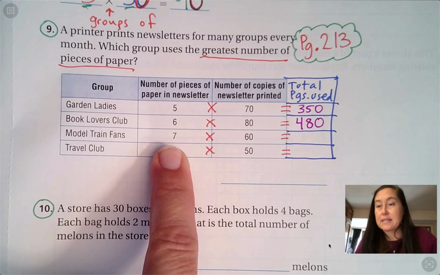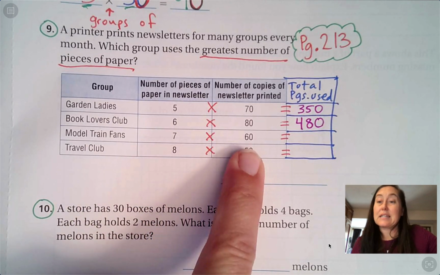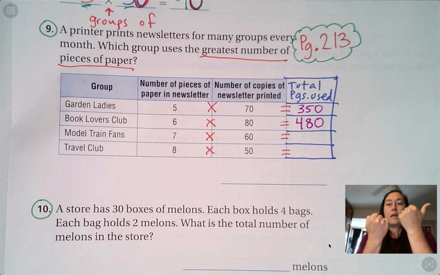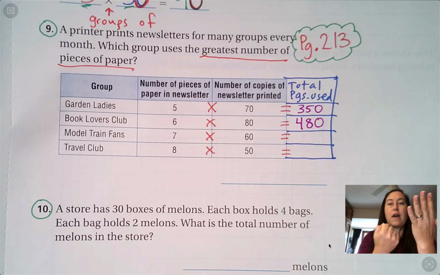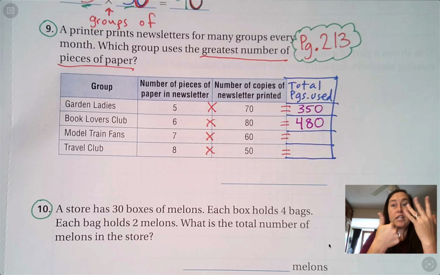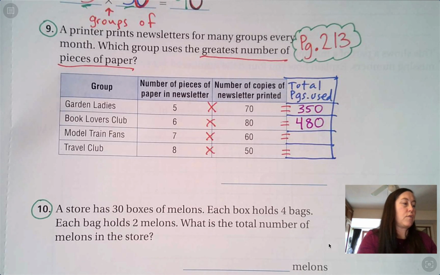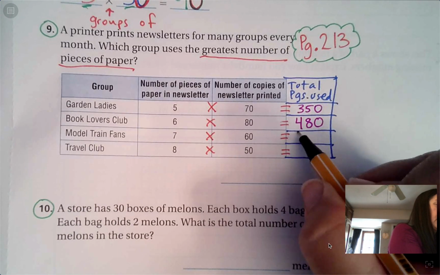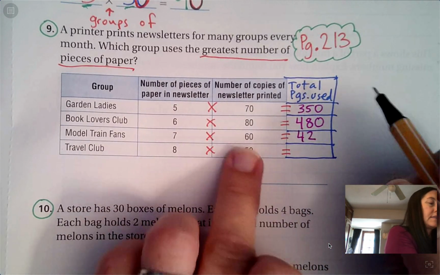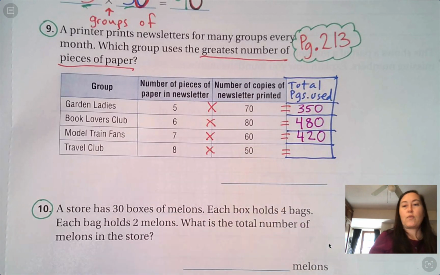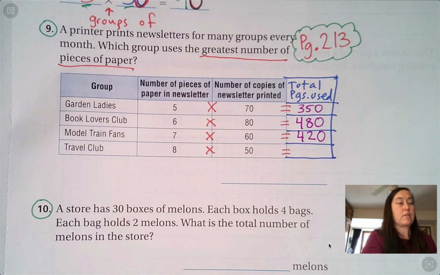Now we're going to count by 7s 6 times. 7, 14, 21, 28, 35, 42. Okay, so 7 times 6 is 42, but add that 0 back on. So it's 420. 7 times 60 is 420.